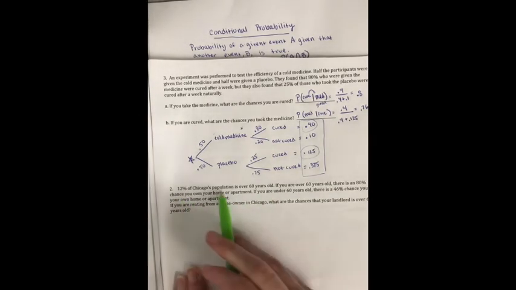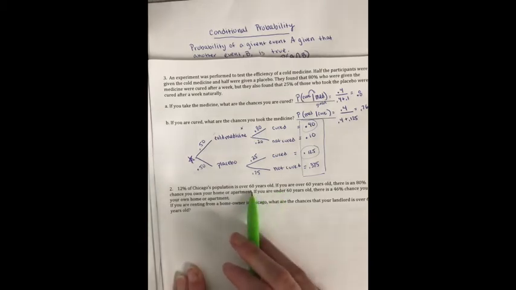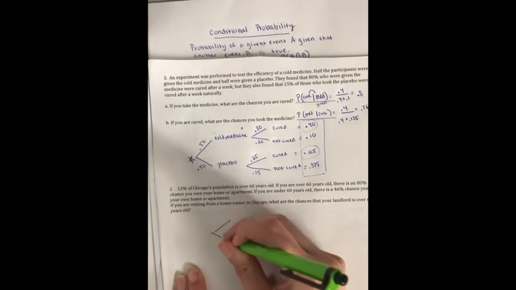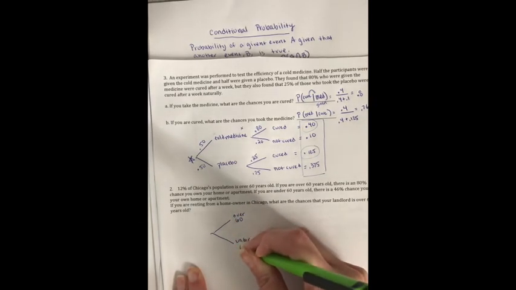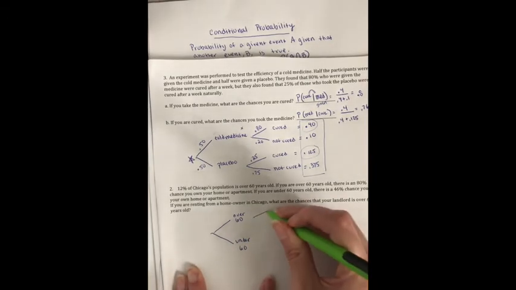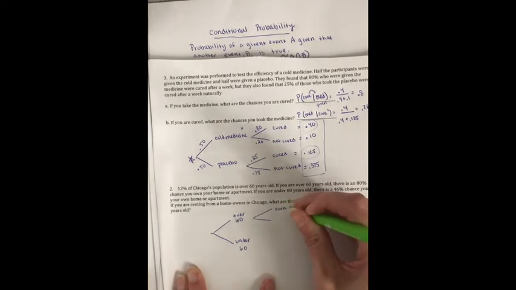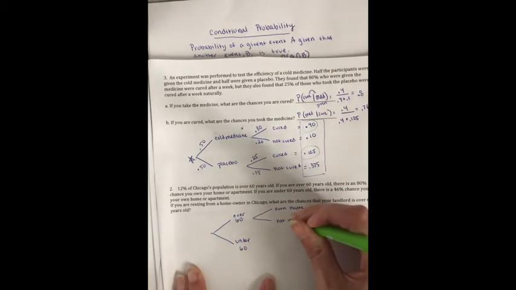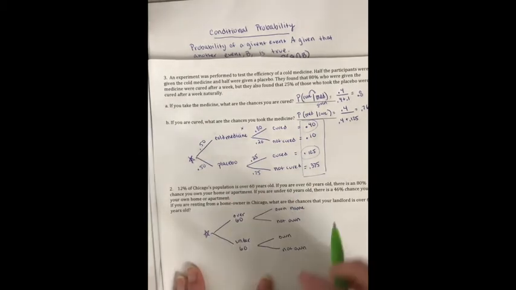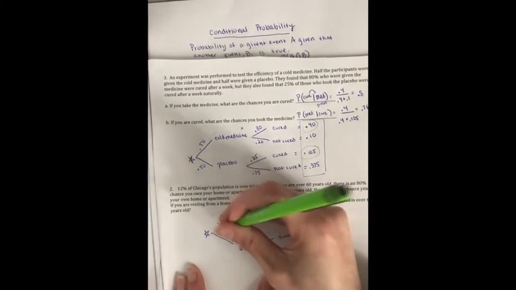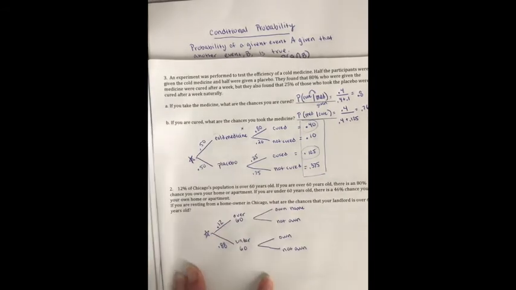So it looks like 12% of Chicago's population is over 60. If you are over 60, there's an 80% chance you own your own apartment. So we're looking at, you're either over 60 or under 60. And then based off of your age, there's a certain probability of owning your home or not owning. Okay. So, 12% of Chicago's population is over 60, which means 88% are under 60.